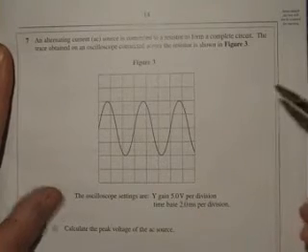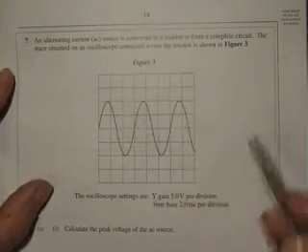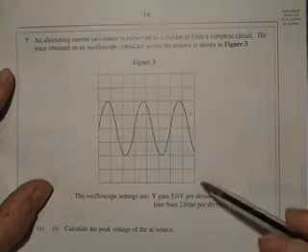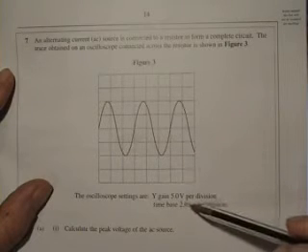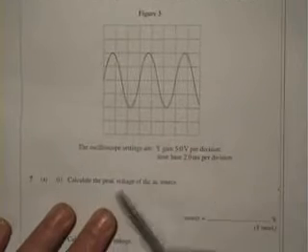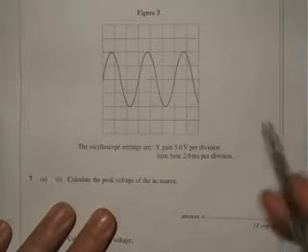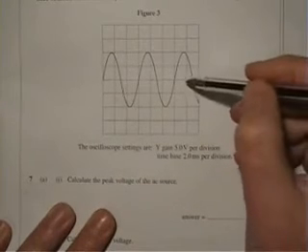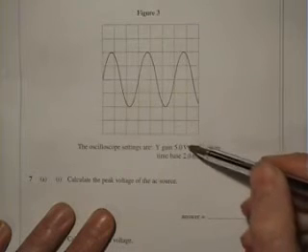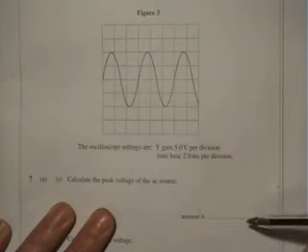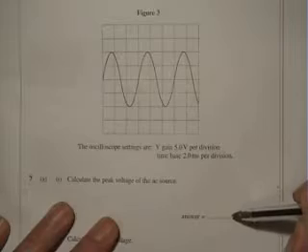So the last question is about oscilloscopes. It shows a trace and tells you what the settings are. The Y gain is 5 volts per division and the time base is 2 milliseconds per division. So the first thing we ask for is to calculate the peak voltage of the source. We can easily tell how many squares the peak voltage is, and we know how many volts each square is, so it's a straightforward matter of finding out the peak voltage.